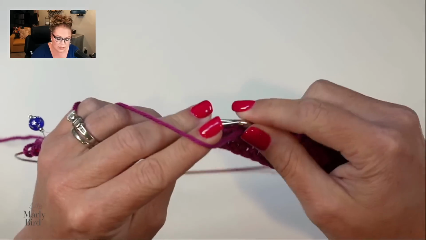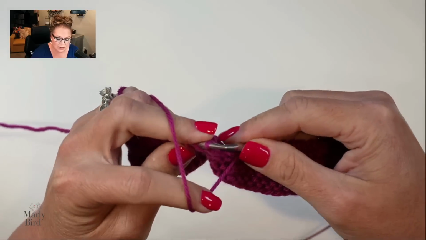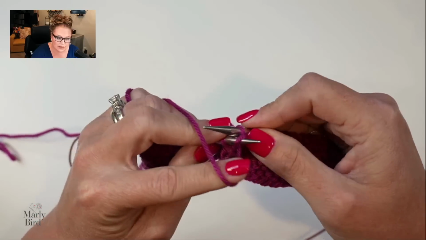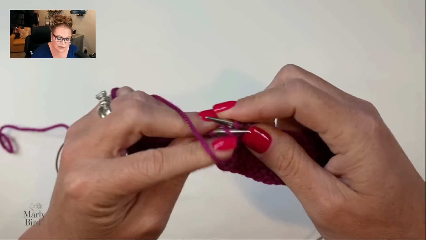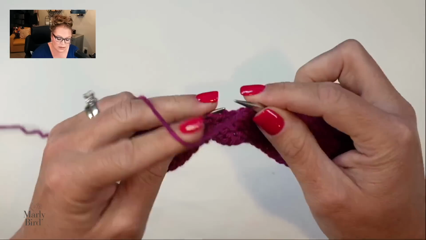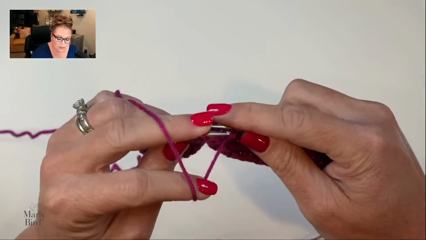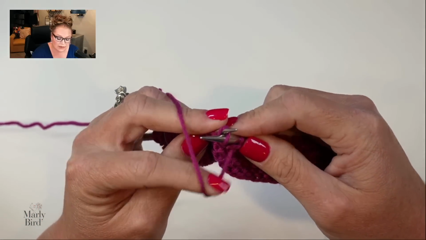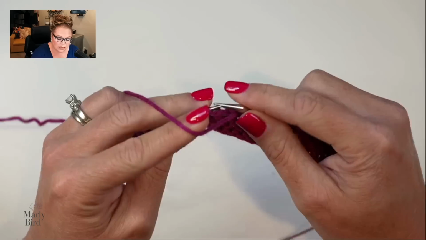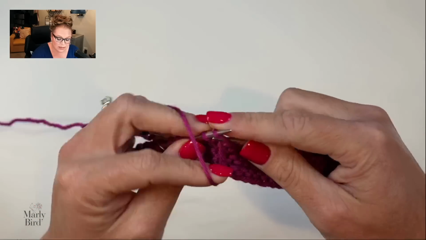and the next one and the next one. Now we purl through the back leg again. Purl 1, knit 1, purl 1, purl through the back leg again, and then you carry on purling 9.